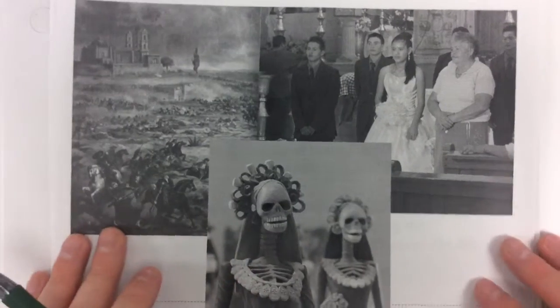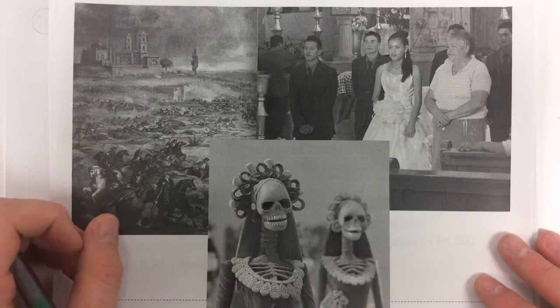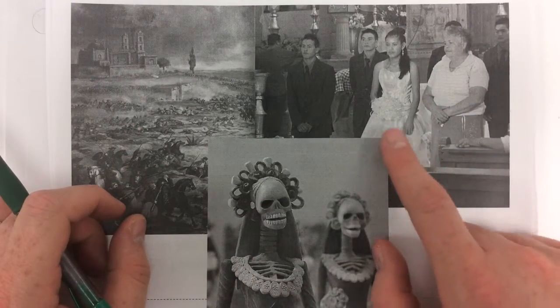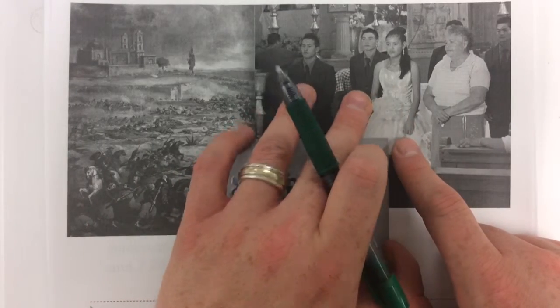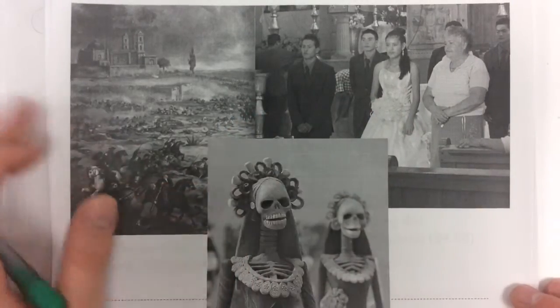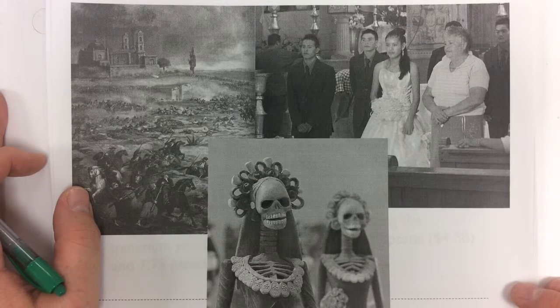The first one that we have, this battle scene right here, is the Battle of Puebla. It's just an artist's rendition of it. Quinceañera, you can see the young lady is wearing a very nice, beautiful dress, and the gentlemen in the picture are also very well dressed up. You can see people celebrating these from time to time. If you go to the mall, it's something that you'll see. It's just not something that a lot of us have experienced yet because you're all 11 and 12 years old.